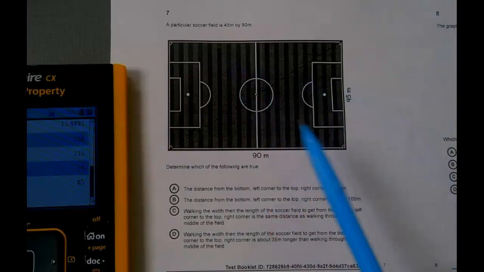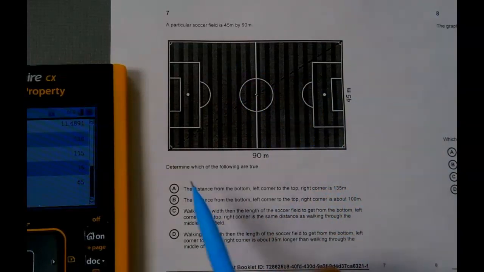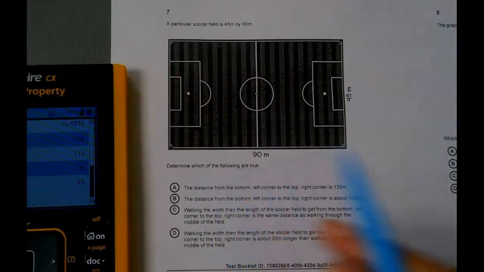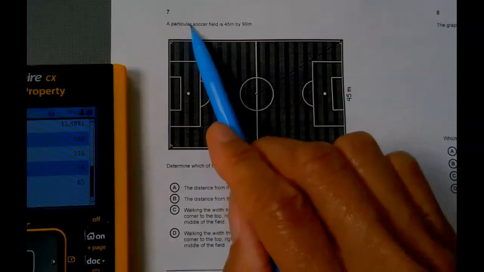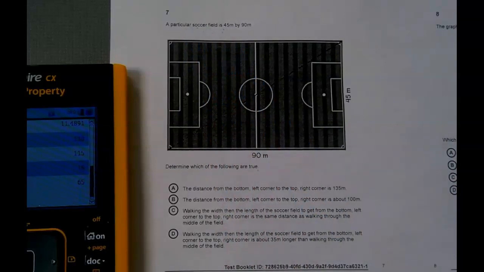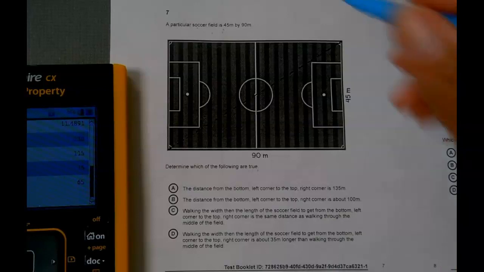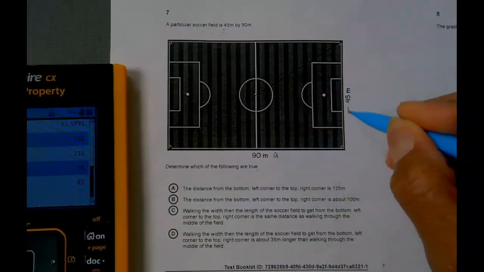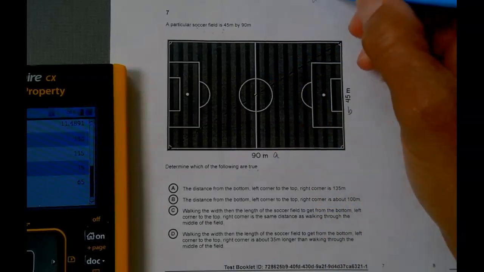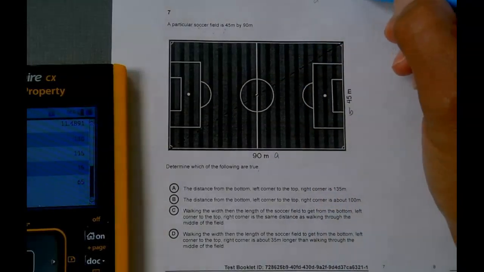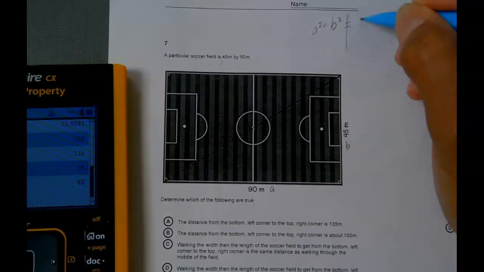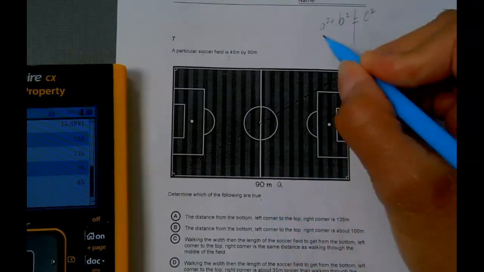All right, so number 7, you're trying to find the following that are true. Well, we don't know how many are true. It says a particular soccer field is 45 meters by 90 meters. We just want to know what would relate to our answer, even if we set up the problem with trying to figure it out. So let's just say we set it up. A, B, C is missing. A squared plus B squared is equal to C squared. Say I plug it in.